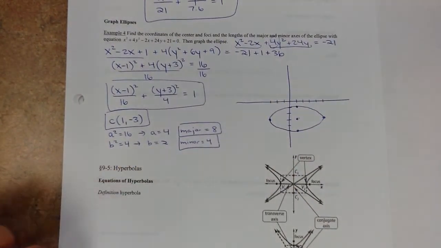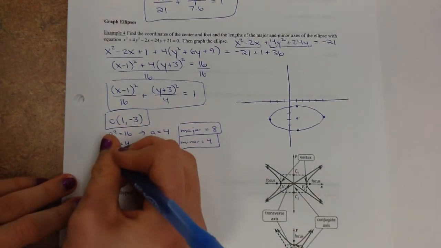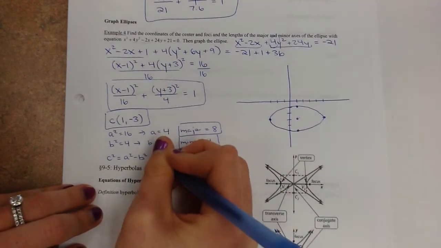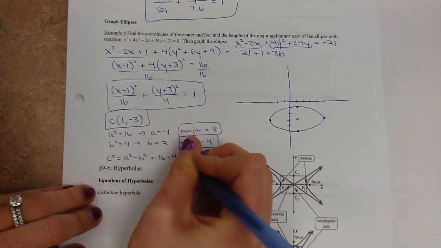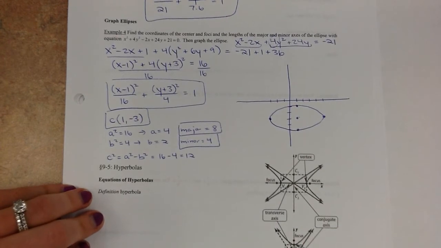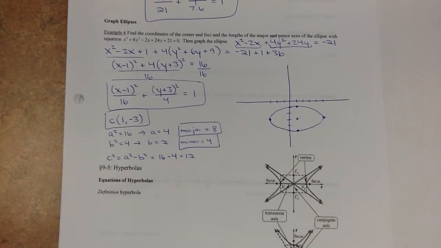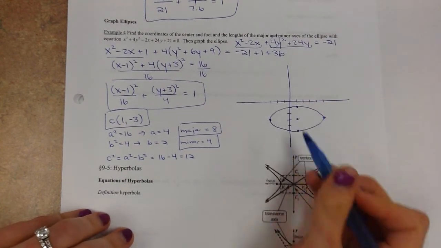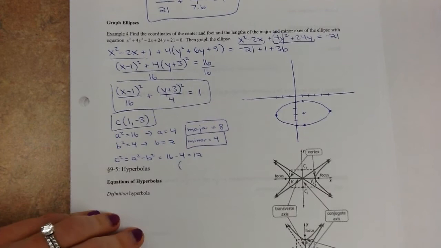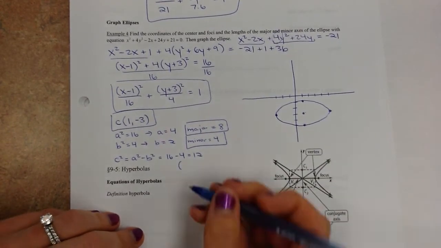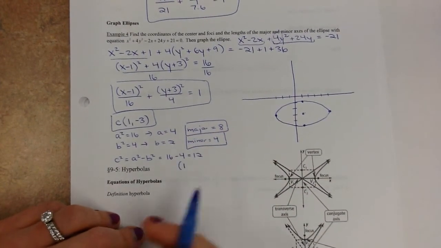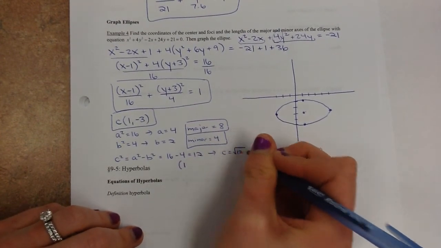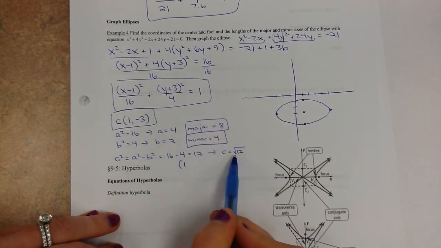Okay, last one would be the foci. So we're going to use that relationship. The c squared equals a squared minus b squared. So 16 minus 4, and that's 12. So that's my c squared. So this is actually, these are very, very weird. What I'm going to do is my foci are in this direction. So I start at my center. And my center is (h, k). So h is 1, and then I'm going this many units left and right. So this tells me that c is the square root of 12. So c squared is 12, square root of 12.